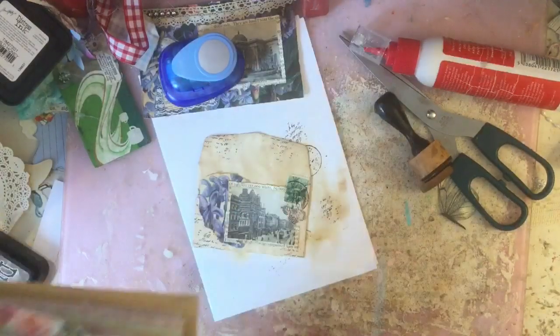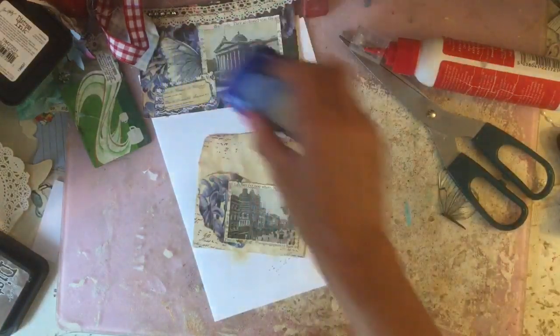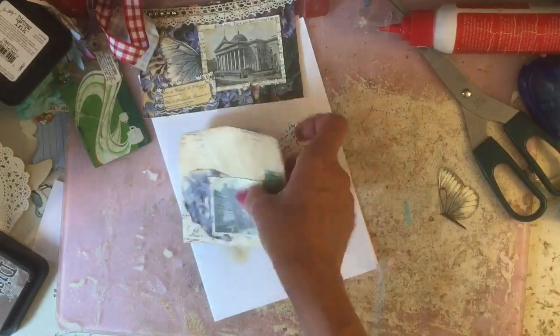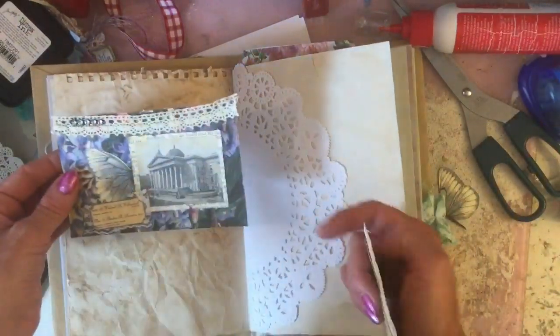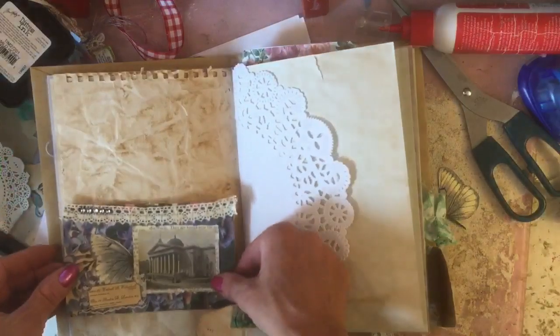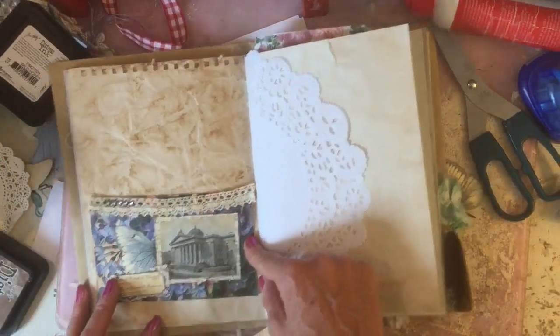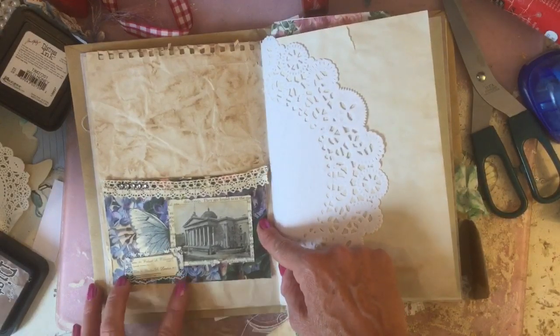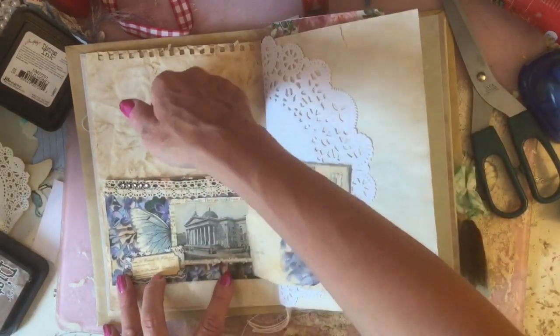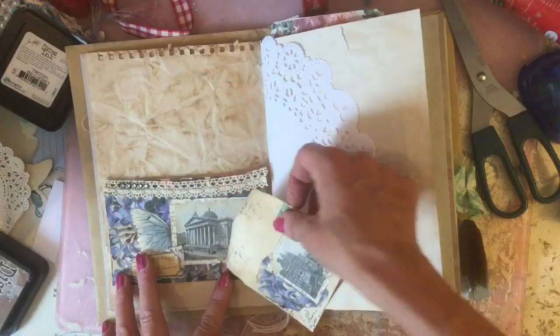Right, okay. So we'll have a look at the couple of bits that we have made using our book page images. We've made this one here, which again I would use as a little tuck spot or a pocket on a page. And it just looks so pretty, doesn't it? Then you could tuck in your journaling cards up here.